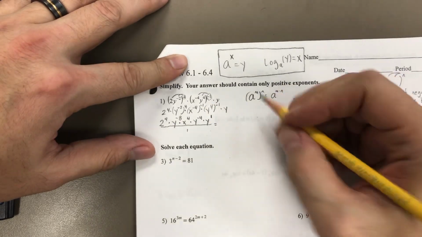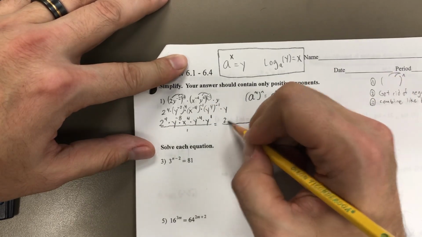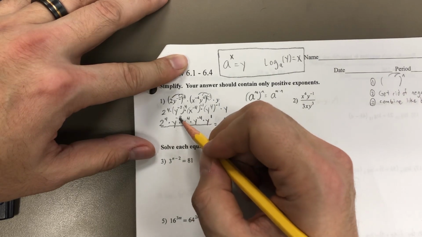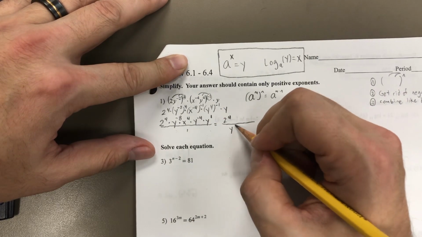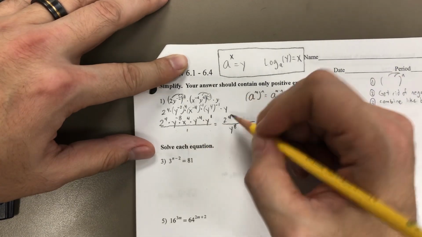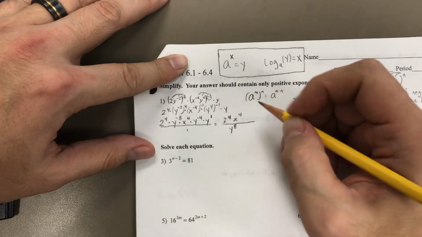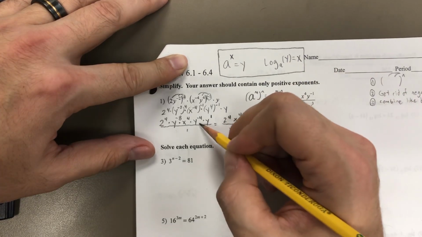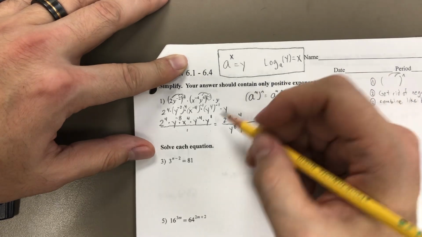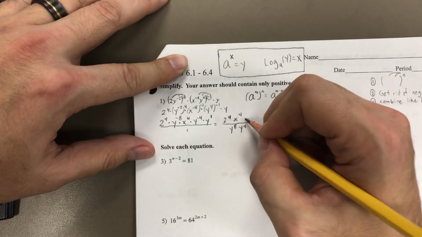So this 2 to the 4th power stays in the numerator, 2 to the 4th. This y to the negative 8th moves to the denominator because it's negative, and it becomes y to the positive 8th. This x to the 4th has a positive exponent, so it can stay where it is, x to the 4th. And then this y to the negative 4th moves to the bottom because it has a negative exponent. It becomes y to the 4th. And then I have a y to the 1st all the way at the top here, so just keep it there.